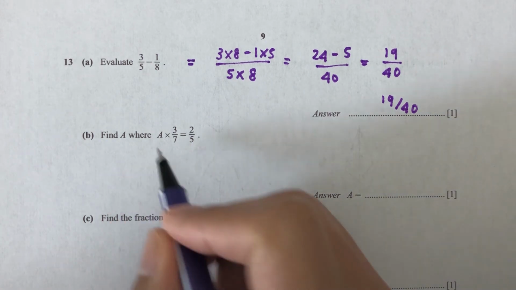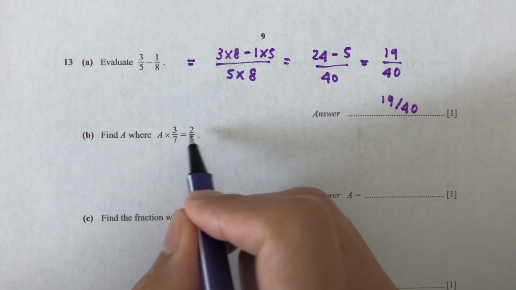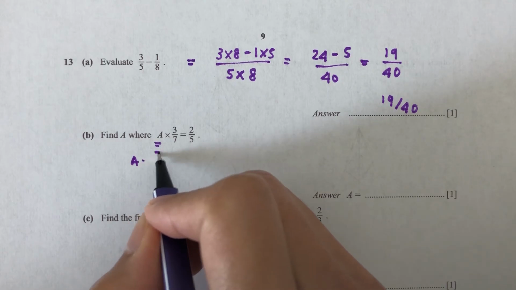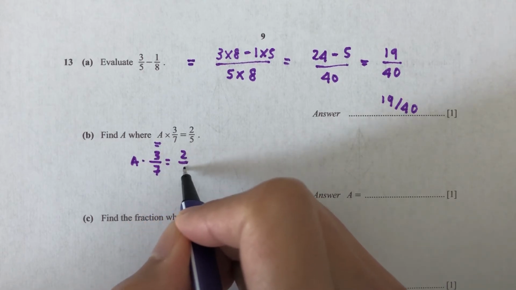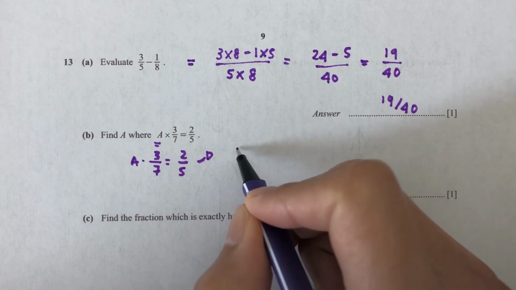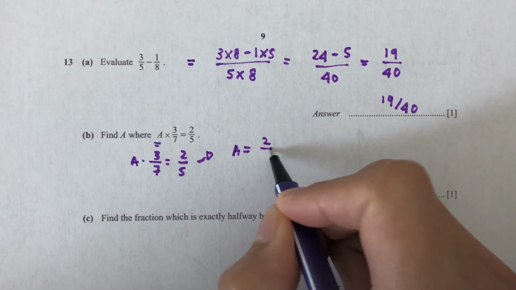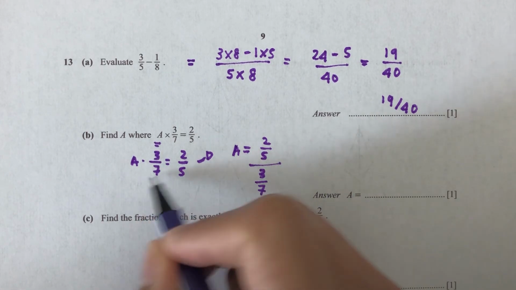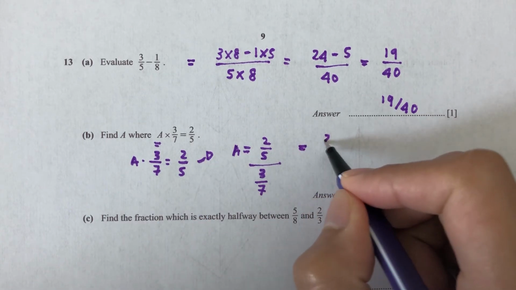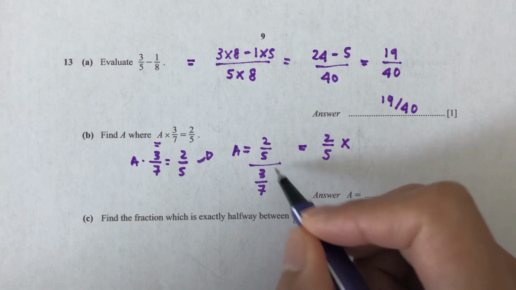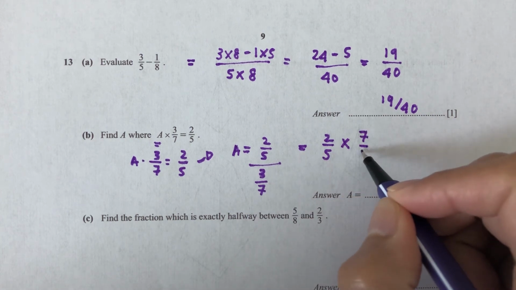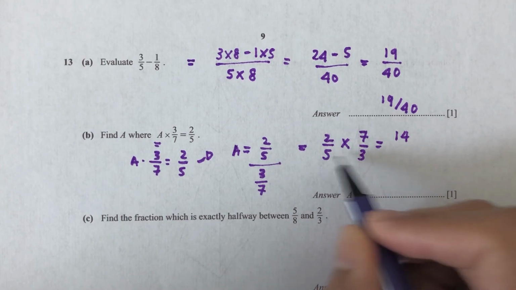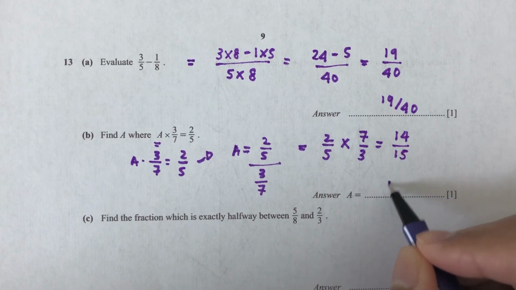Now part B, we have A times 3 over 7 equal to 2 over 5. Find the value of A. So thus, from this we get A is equal to 2 over 5 divided by 3 over 7. We just send this one down, okay? Which is equal to 2 over 5 multiply, we have to flip this side, which is 7 over 3, which will become 2 times 7 is 14, 5 times 3 is 15, and that is your answer for A.